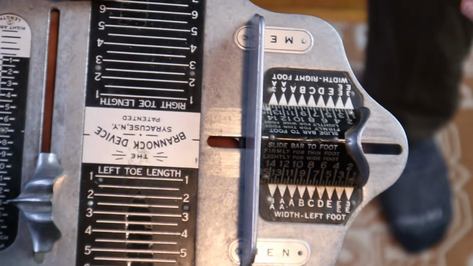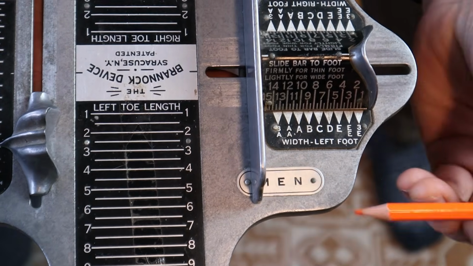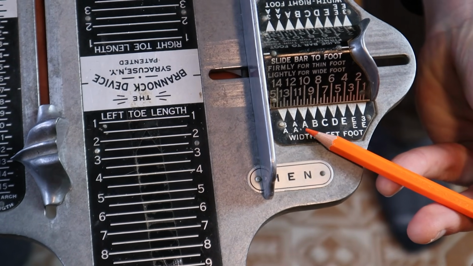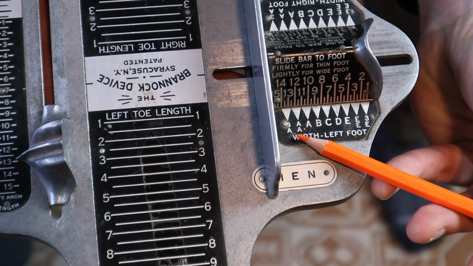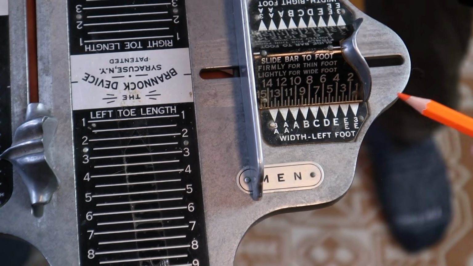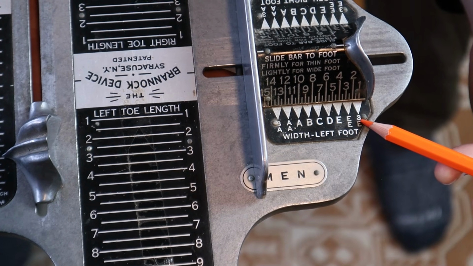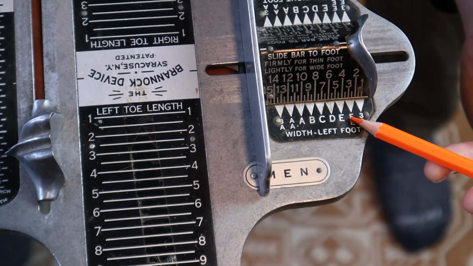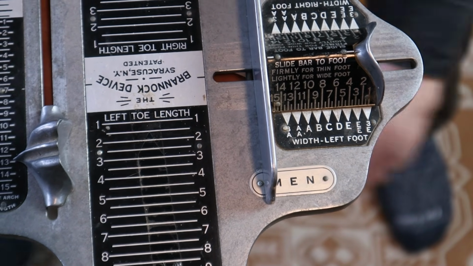So I'm a 12B. A B width is a narrow width size. A, B, and C widths are considered narrower width sizes. D is medium. E is wide. A's and E's can have multiple letters, like a triple A or 3A is more narrow than a double A, which is more narrow than a single A. Triple E or 3E is more wide than a double E, which is more wide than a single E.